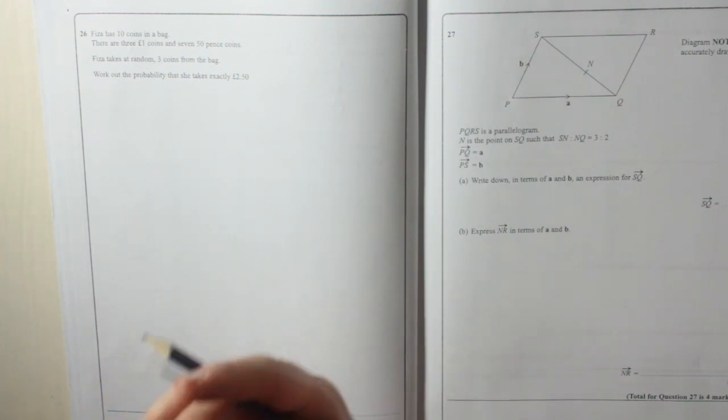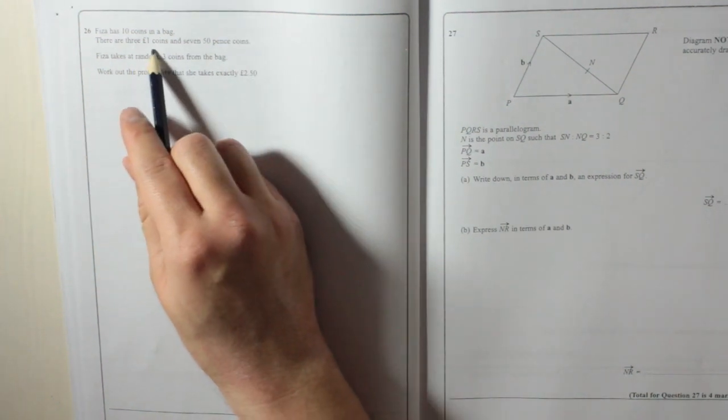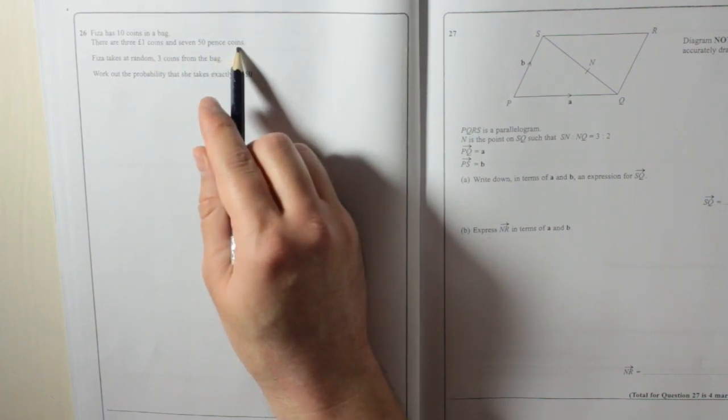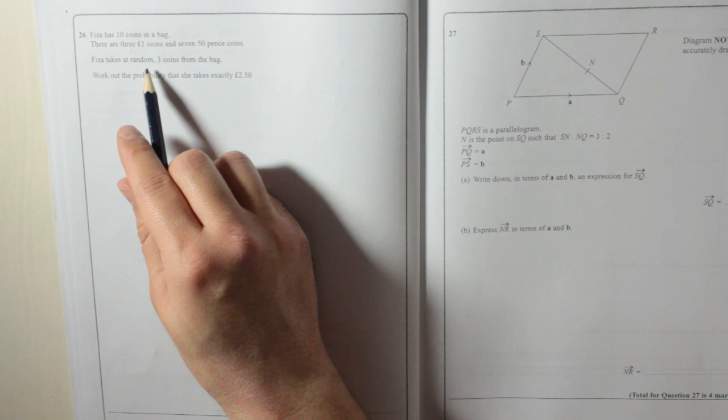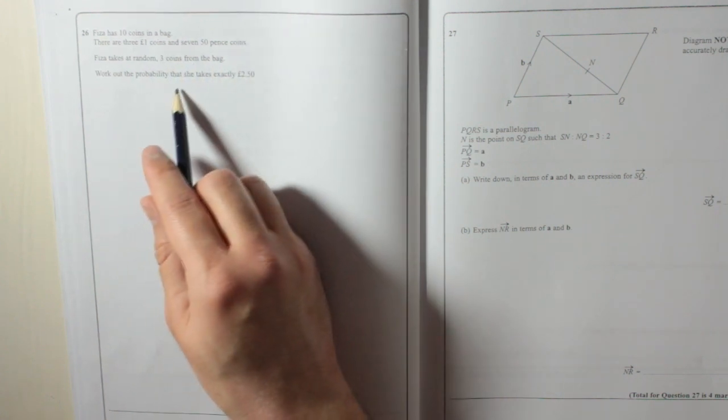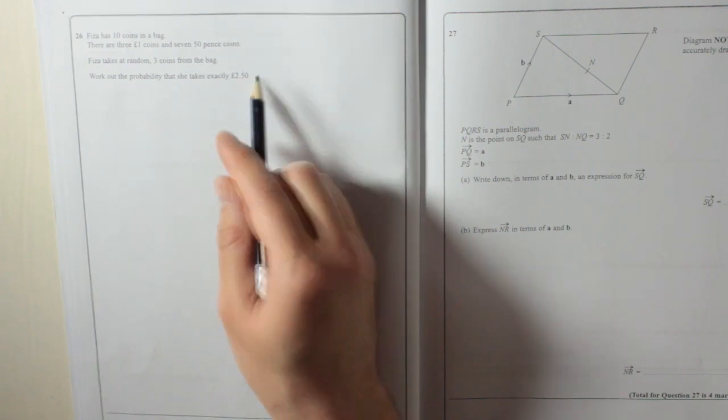Question 26. Fiza has 10 coins in a bag. So he's got a bag, there's 10 coins in it. There's 3 £1 coins and 7 50p coins. Fiza takes, at random, 3 coins from the bag. Work out the probability that she takes exactly £2.50.